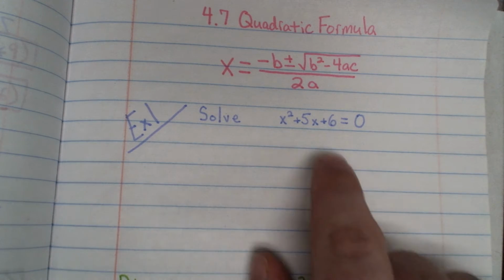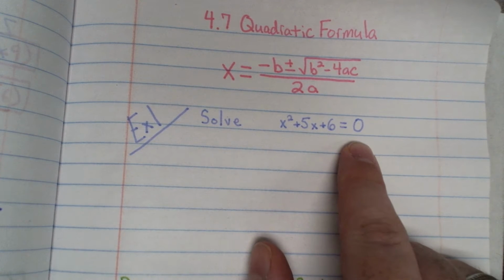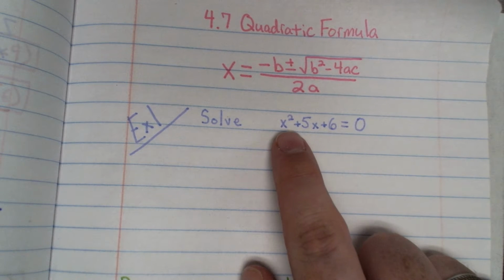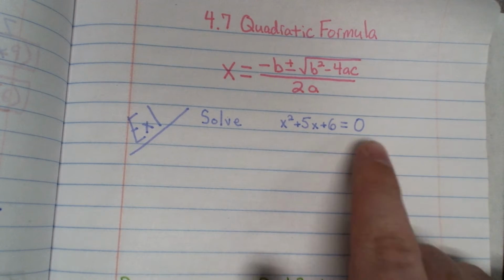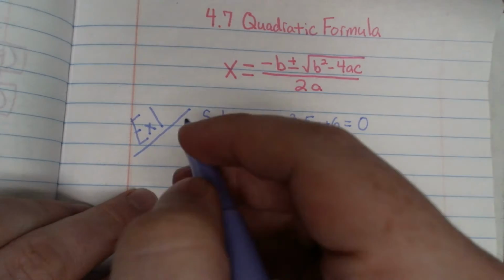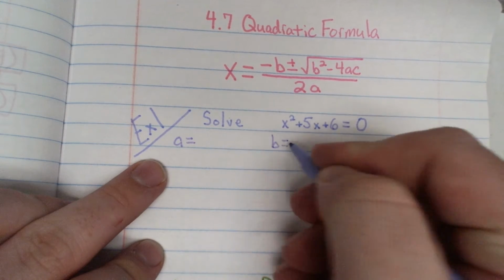So that goes back to this quadratic equation. It only works when you have the quadratic set equal to 0. So we can use it to solve problems like x squared plus 5x plus 6 equals 0. So the first thing we're going to want to do is identify a, b, and c.